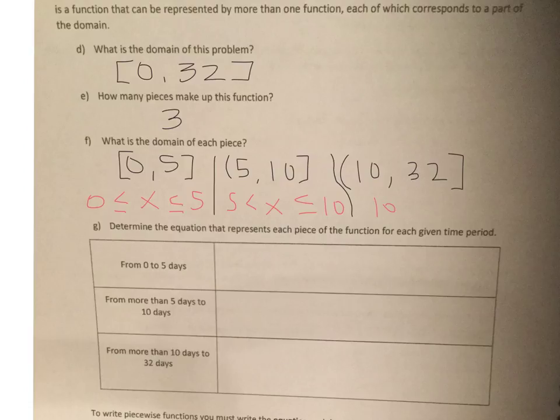And your third one should go 10, x in the middle of 10 and 32. 10 has a parenthesis, so we say less than. 32 has a bracket, so we say less than or equal to. And that is your domain of the picture that we have on the previous page about the prize money.